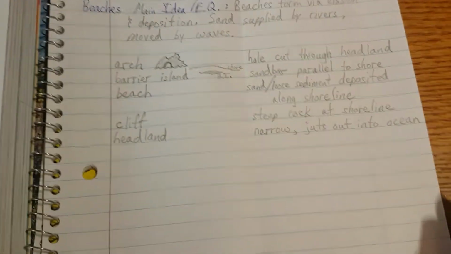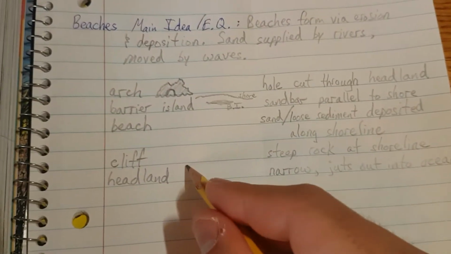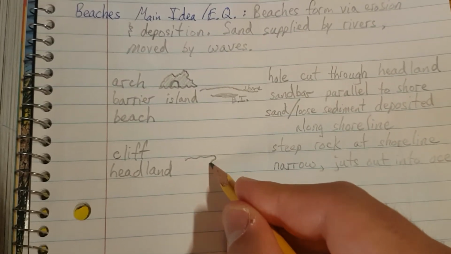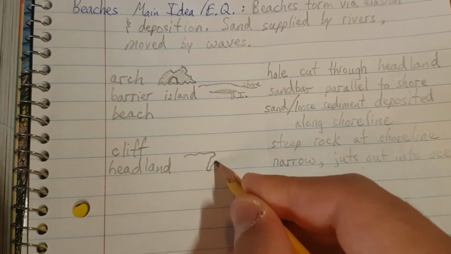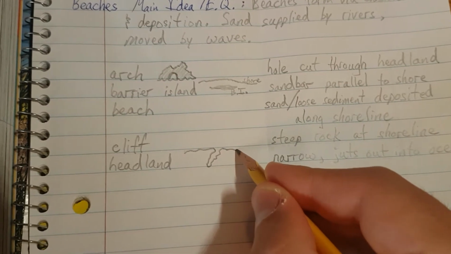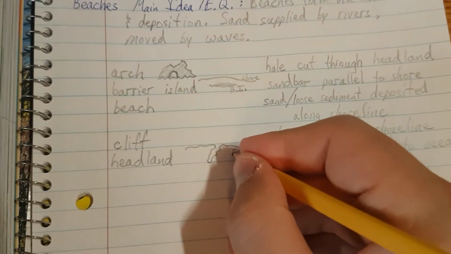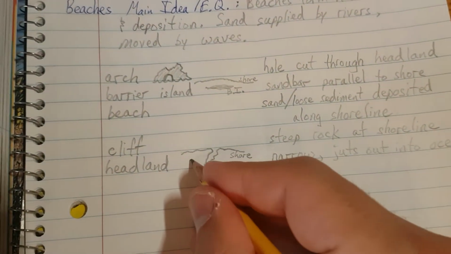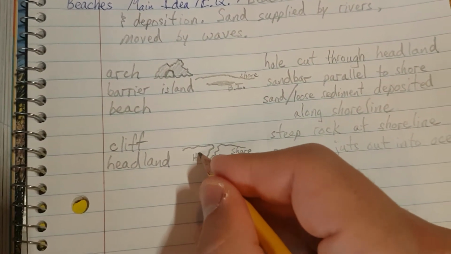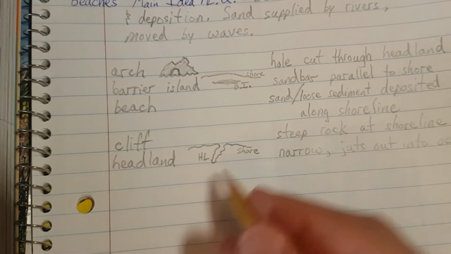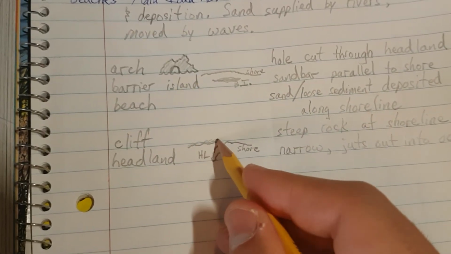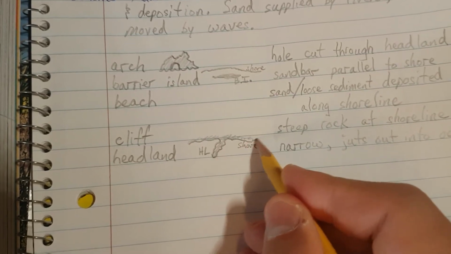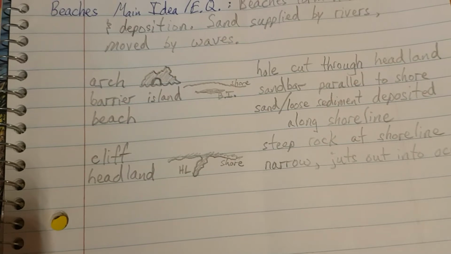O-C-E-A-N. Okay, let's try to draw a little picture. Like, let's have the coast or the shoreline like that, and then out comes a headland, and then there goes the shore. So, S-H-O-R-E for shore over here. And then right next to that, capital H, capital L for headland. And we'll kind of shade that side of it so we know that that's the rock side.